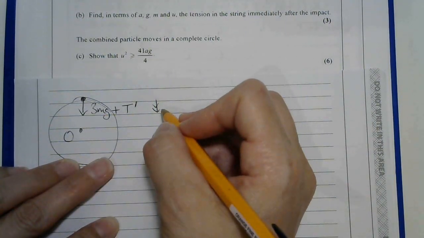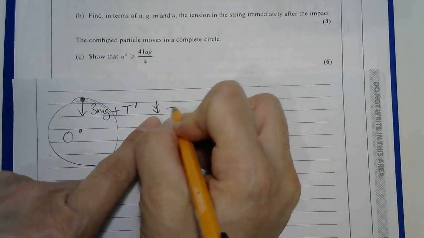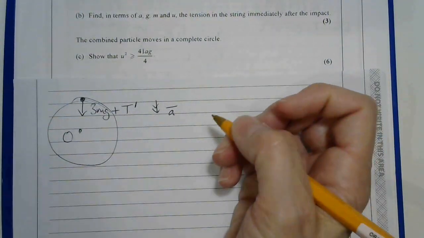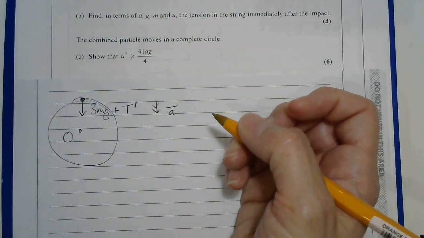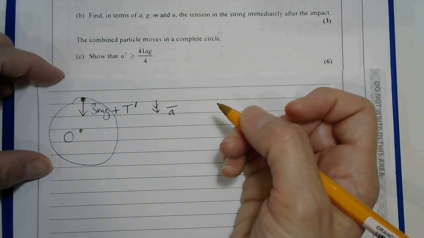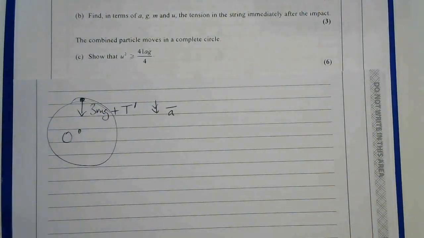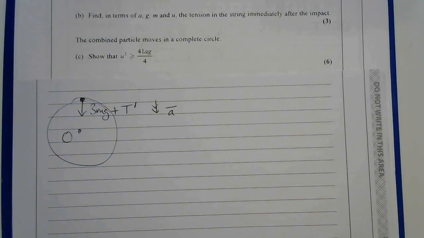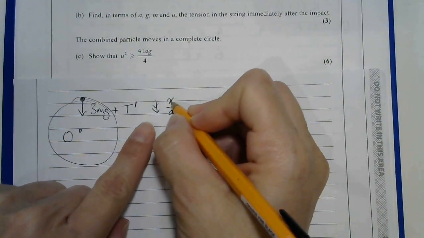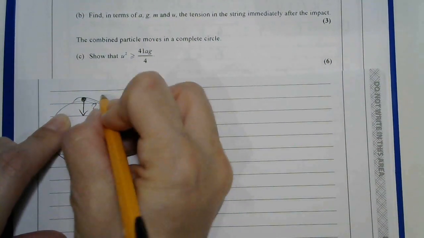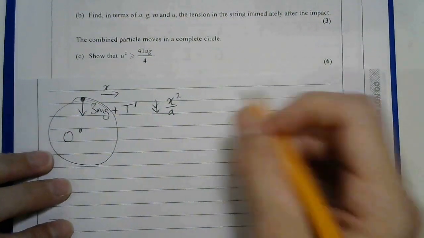and in this, towards the center of the circle, I will have the acceleration of whatever the speed is in that moment divided by the radius, which is still a, and I've already used u, I've already used w, did I? Yes, I used w. So let's call this speed here x, so when its speed is x, then the acceleration is x squared over a.